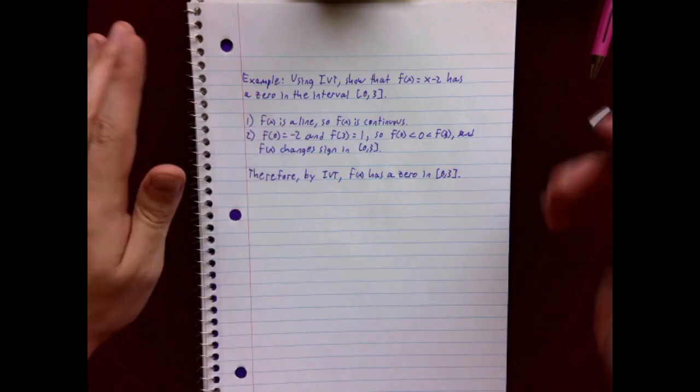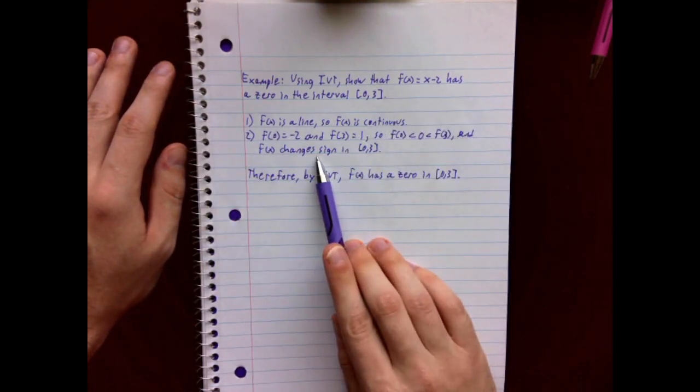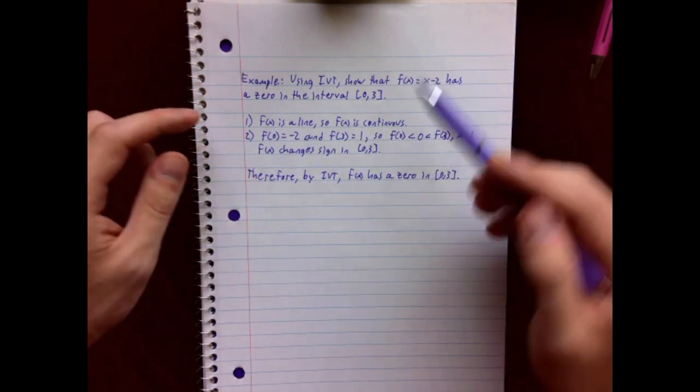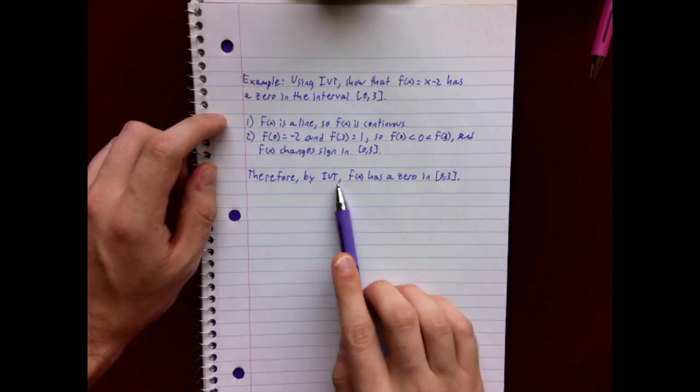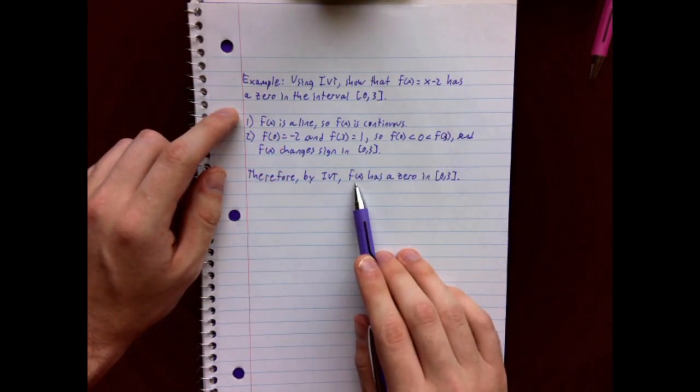Okay, and that's all we have to say. We've checked the two hypotheses, namely continuity and changing sign over the interval, and therefore the intermediate value theorem applies, and we just assert that by the intermediate value theorem, the conclusion, namely that f of x has a 0 in 0 to 3.